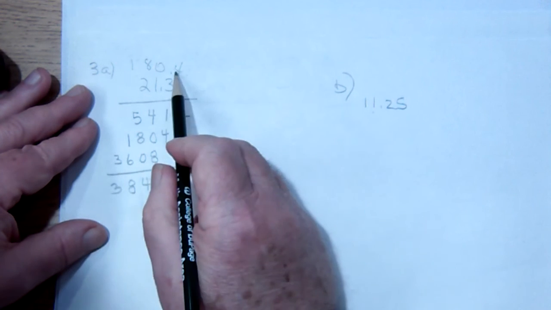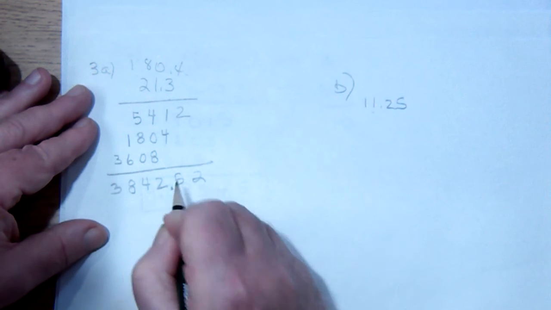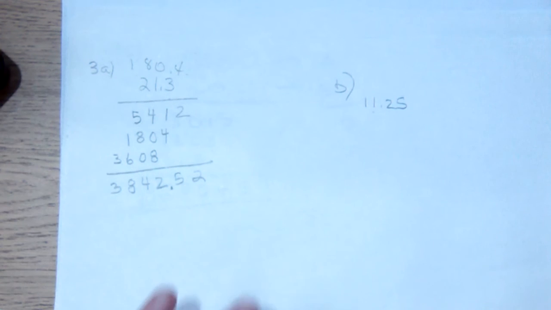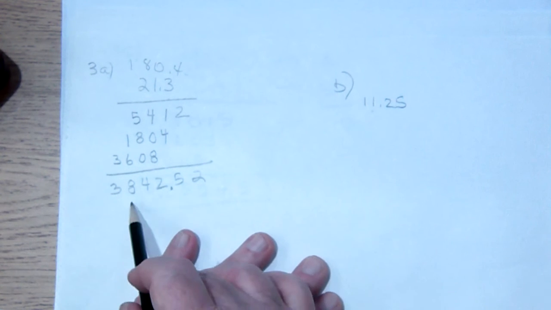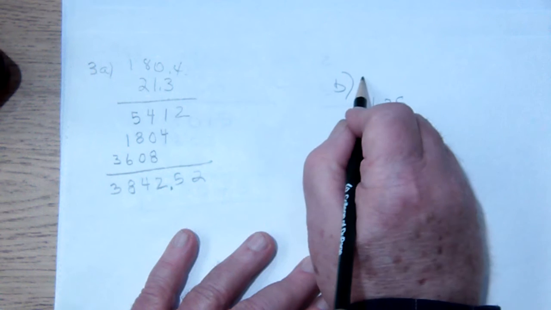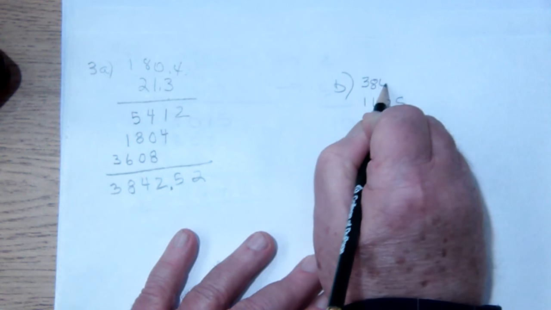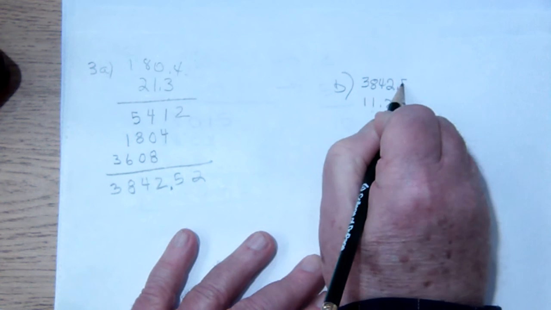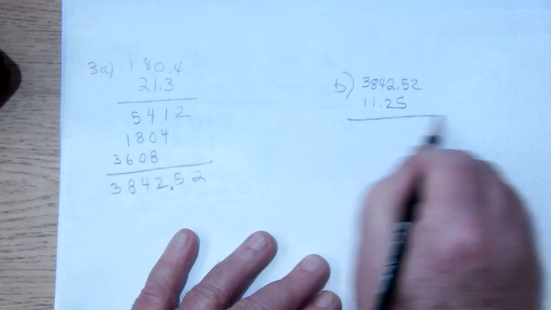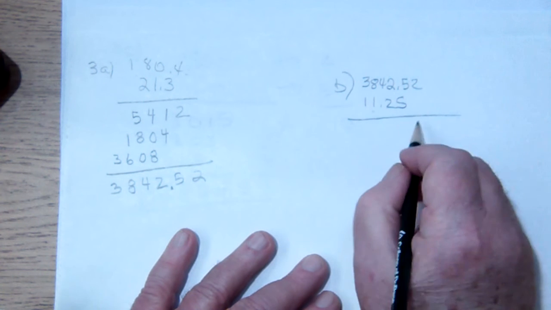And I'll be multiplying, and I will get 2 places that will be marked out. And then what I'm going to have to do is take this number times this one. So here we go.